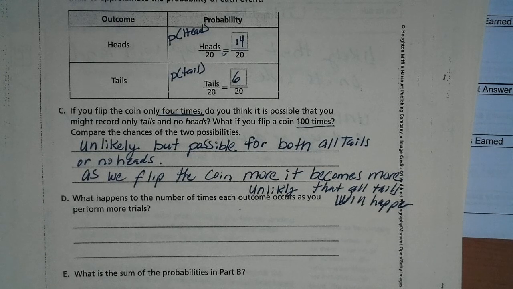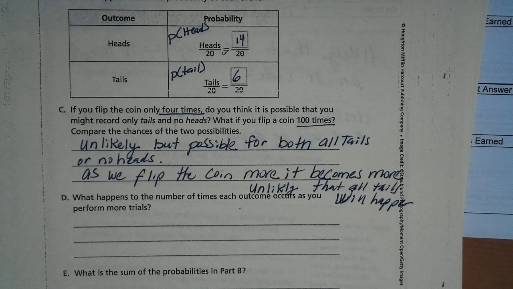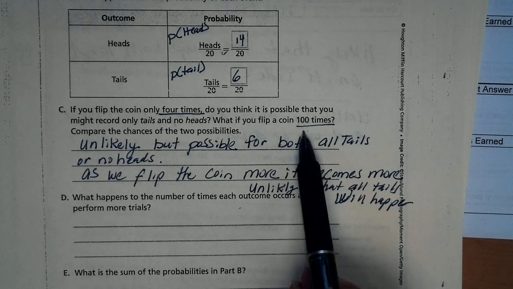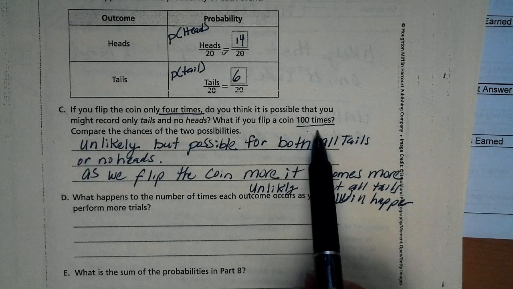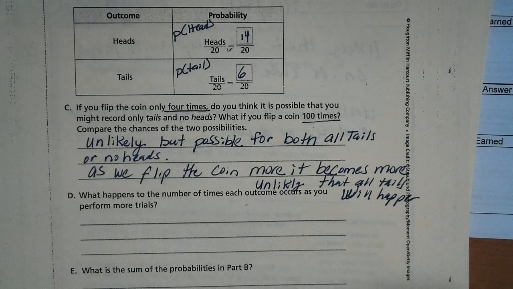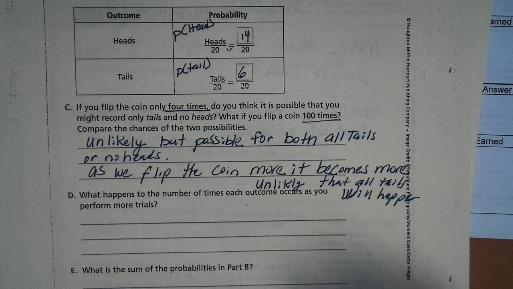All right. So it says, what happens to the number of times each outcome occurs as you perform more trials? Okay. So as we start doing more, we should get closer to the theoretical probability.